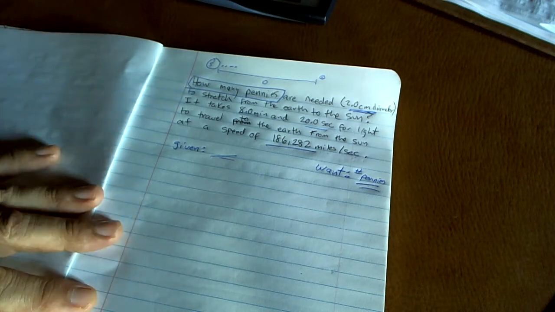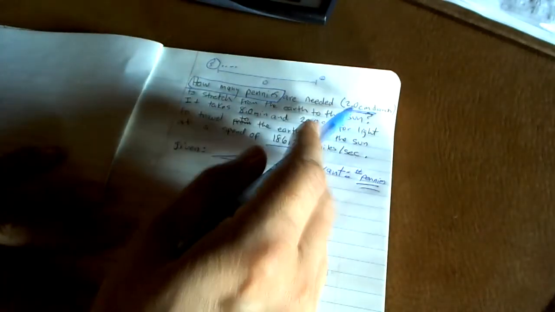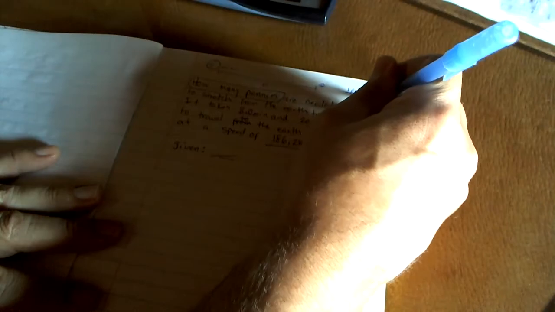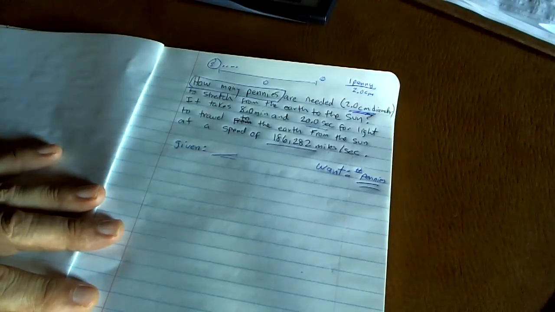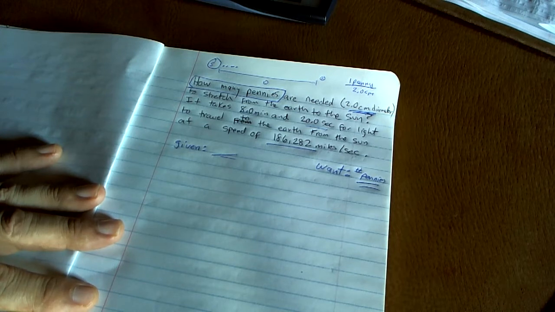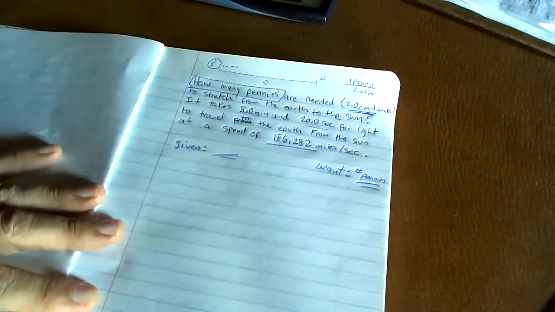The conversion factors are just there to help you get there. So now I have to read all of this and figure out what is a conversion factor and what's not. So how many pennies are needed? Okay, and they're telling you that 1 penny is 2 centimeters in diameter. So that's actually a conversion factor, right? 1 penny is 2 centimeters. So they're doing objects and length. So we're not going to start with that. That's probably going to be our last conversion factor to get to pennies.